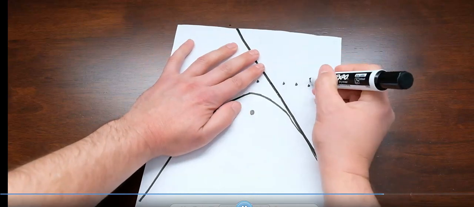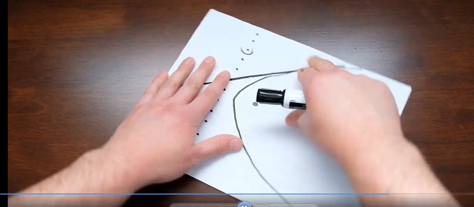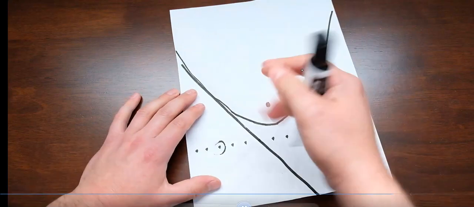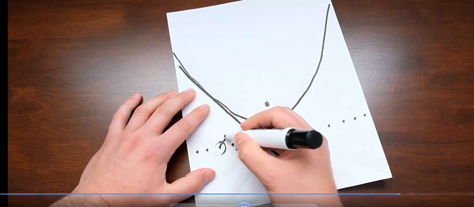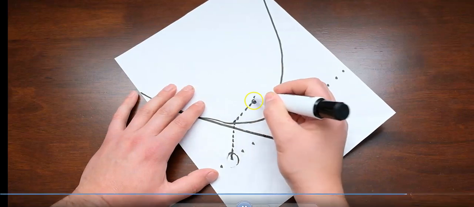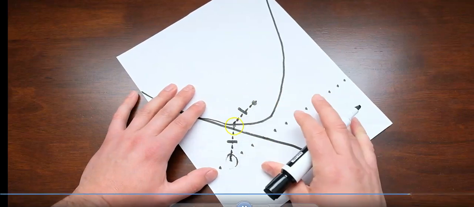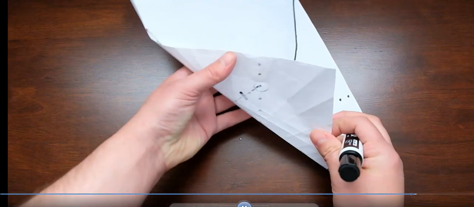To make it easier to see which point I picked from, I'm going to circle it right here. And if I were to measure the distance from this point to the parabola, let me draw that line. And from this point on the parabola, inside of it, to that same point, these two distances are equal.